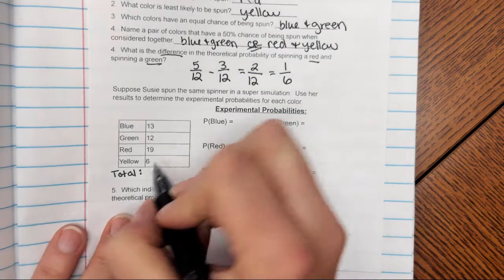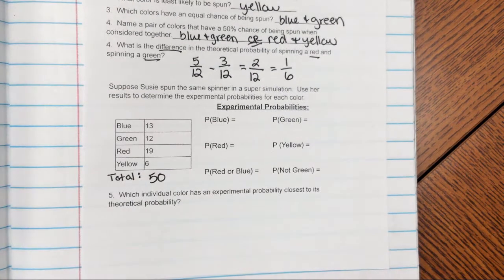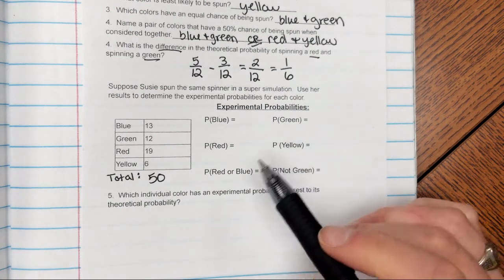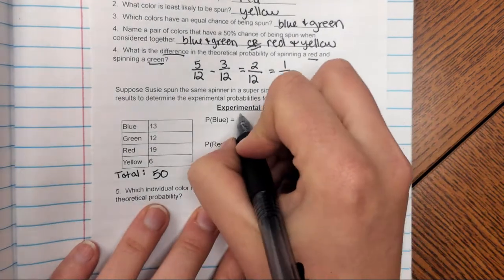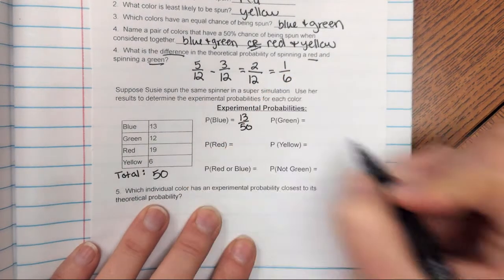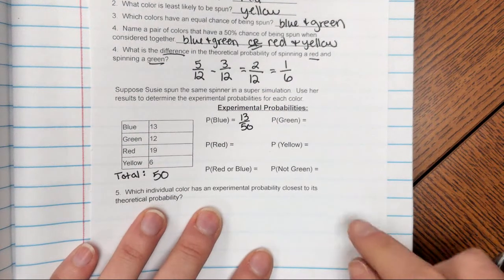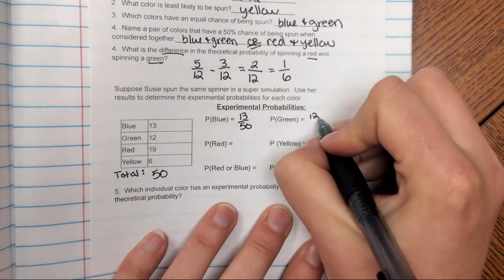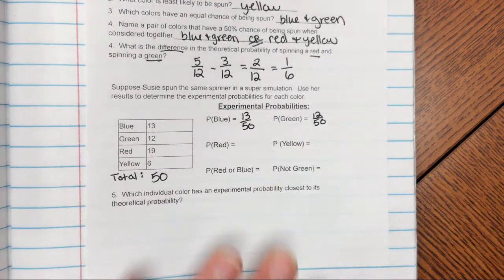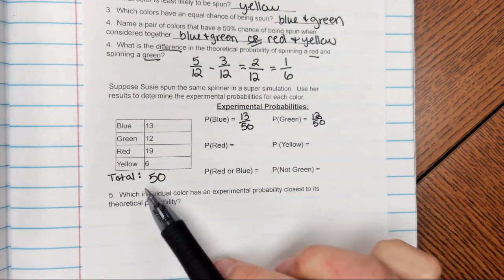And we get 50. So there's a total of 50 spins. All right, so the experimental probability of spinning a blue is 13 out of 50. Probability of getting a green, 12 out of 50. Notice these are no longer out of 12. These are out of the total number of spins.